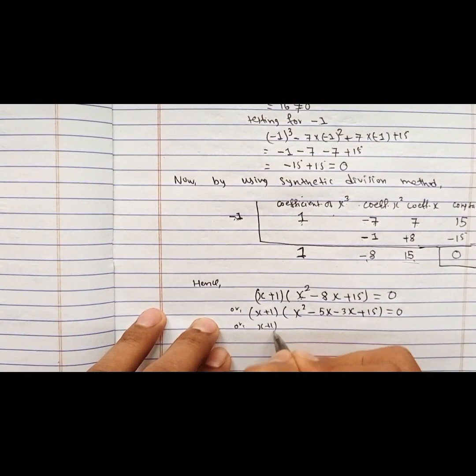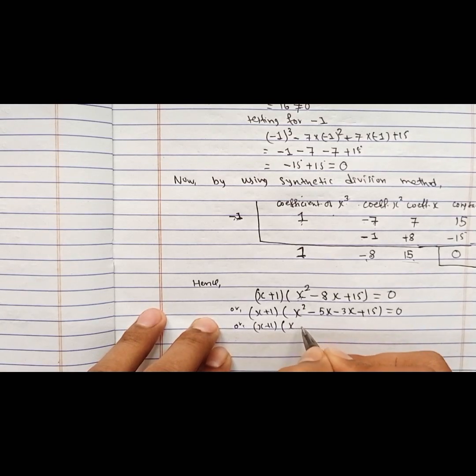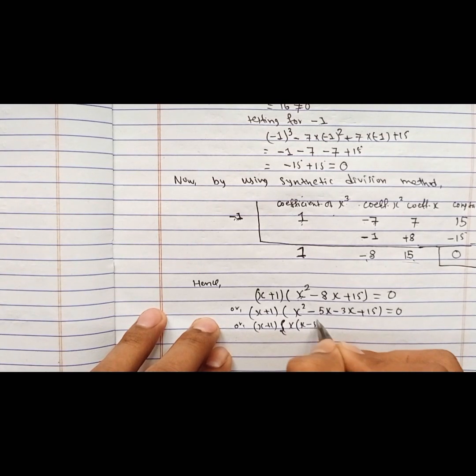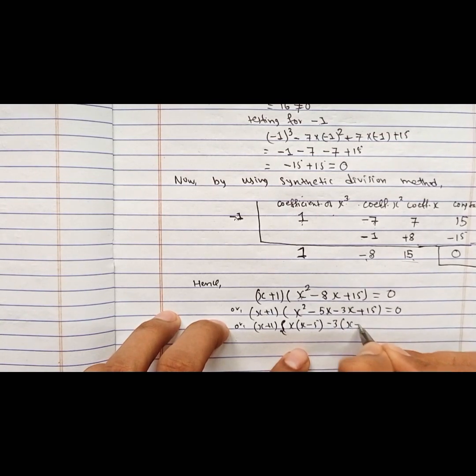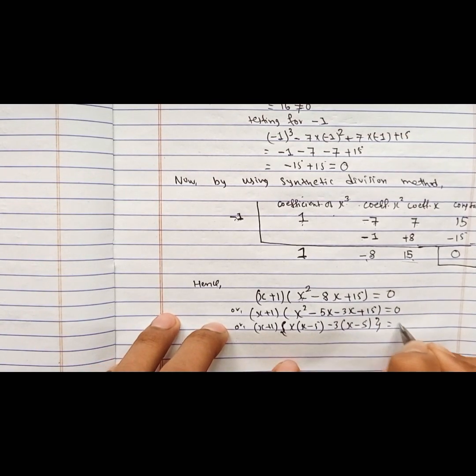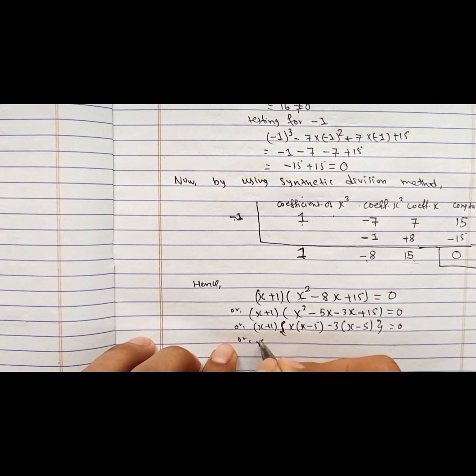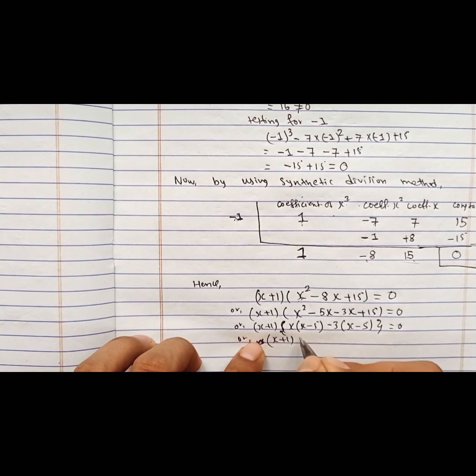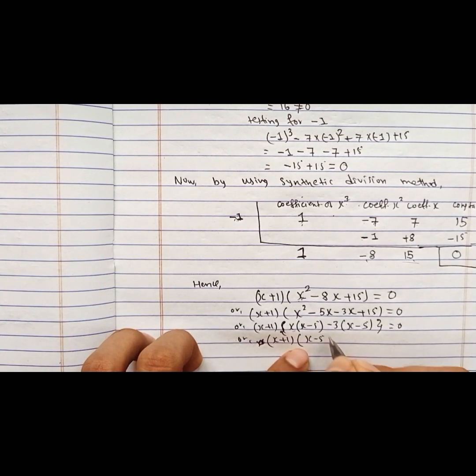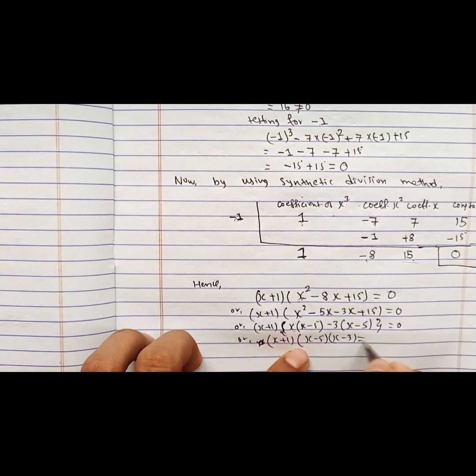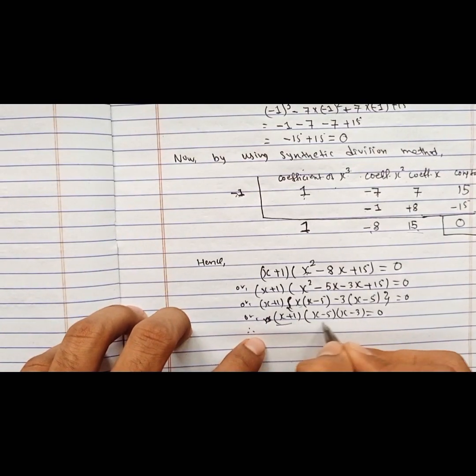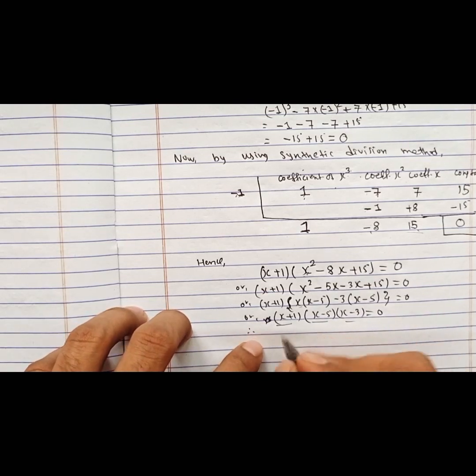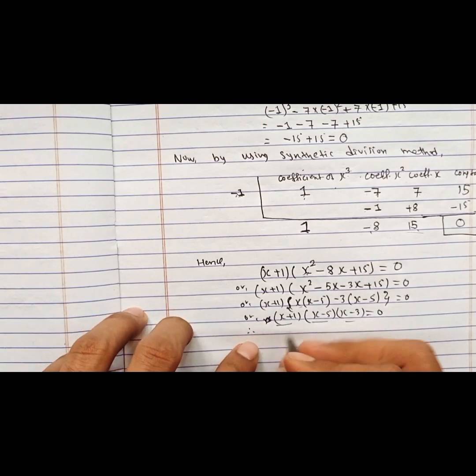Then x plus 1 times, if we take x common from here, we get x minus 5, and if we take minus 3 common here, we get x minus 5 equals 0. So it can also be written as x plus 1 times x minus 5 times x minus 3 equals 0. Therefore either this equals 0, or this equals 0, or this equals 0. It means that we can get 3 values of x.